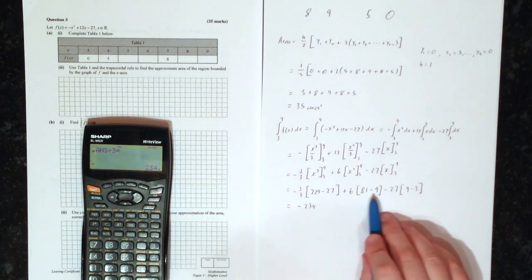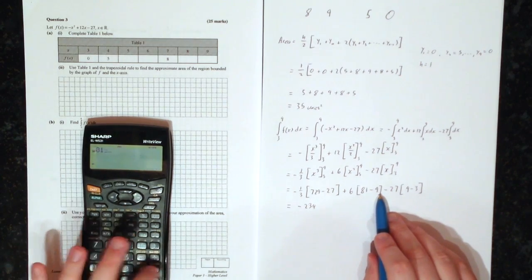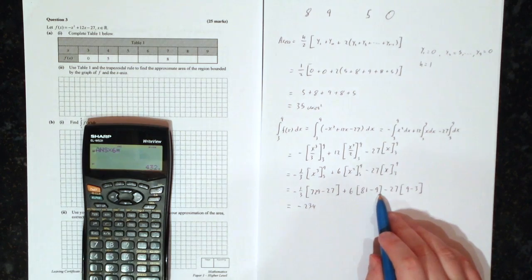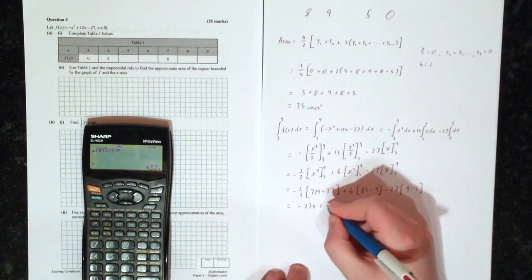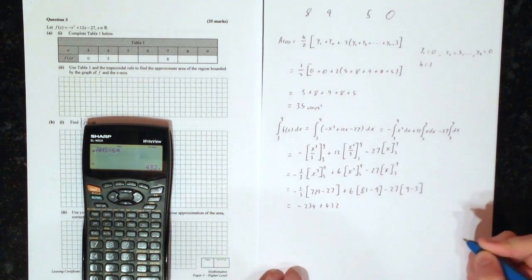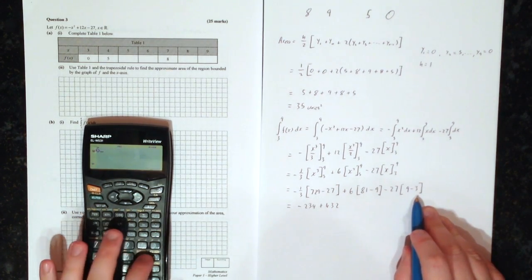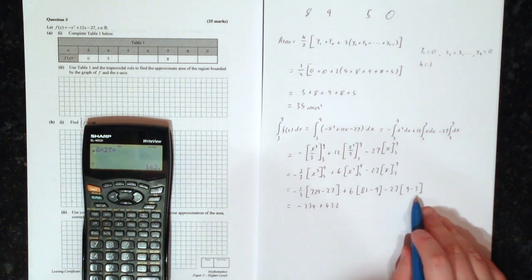And we're going to have 81 minus 9 is equal to 72, times 6 is 432. And then over here we have 9 minus 3 is 6, times 27 is equal to 162.